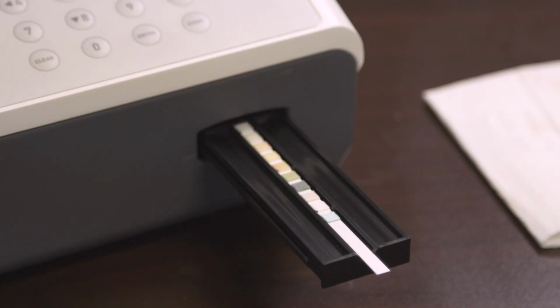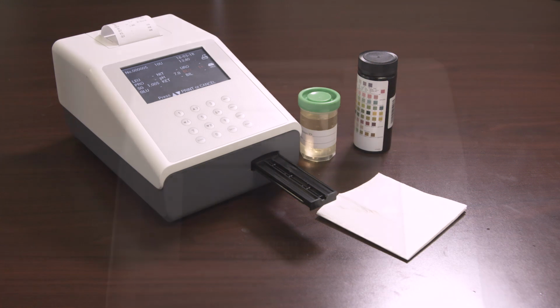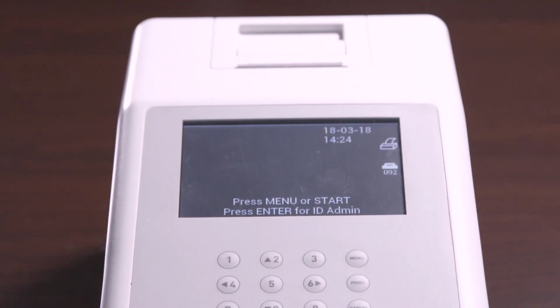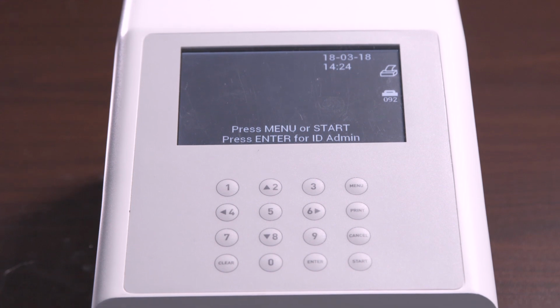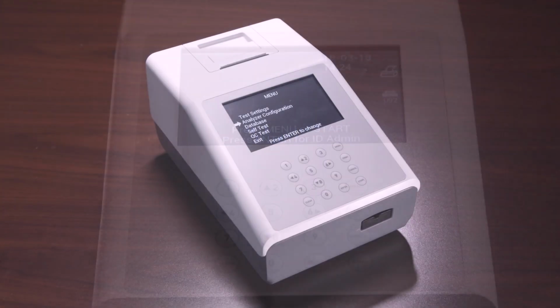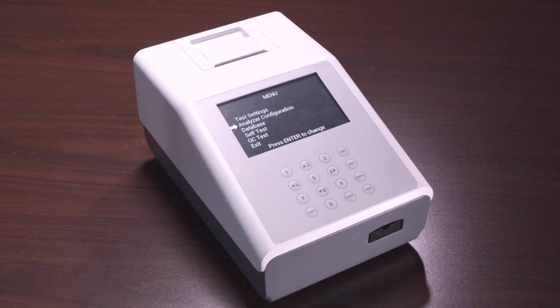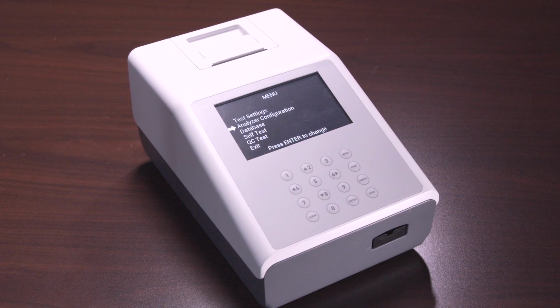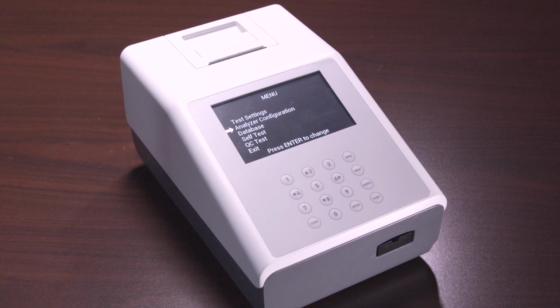Remove the used strip from the strip holder when the strip carrier moves out, and discard the used strip according to local regulations. It is important to always keep the analyzer clean. Keep the surface of the instrument free of dust at all times. If needed, the external surfaces may be cleaned using a damp cloth. Do not use any type of solvent, oil, grease, silicone spray, or lubrication on any part of the instrument.